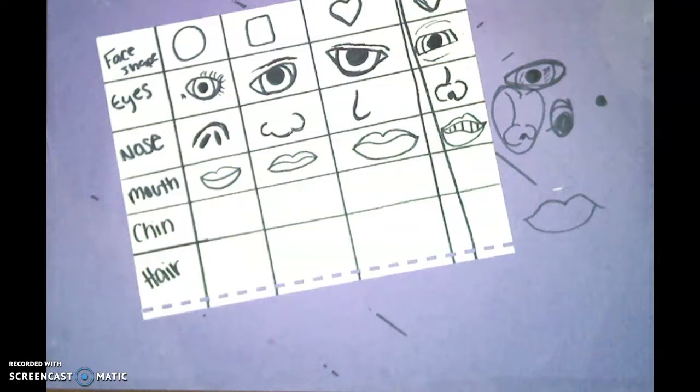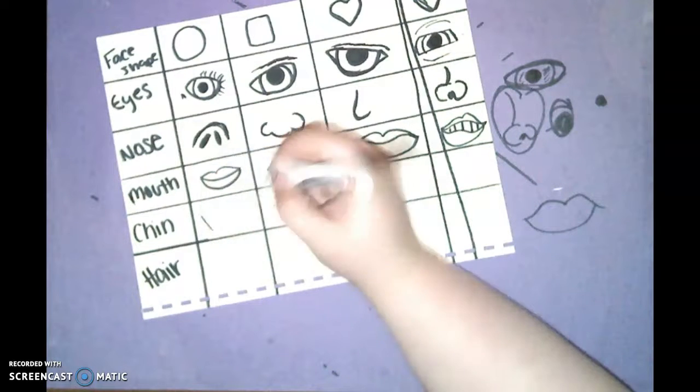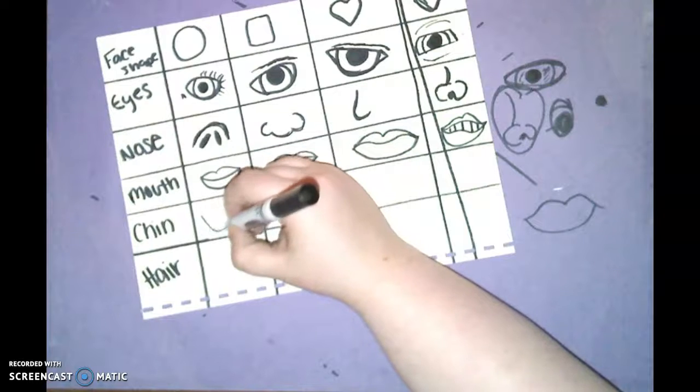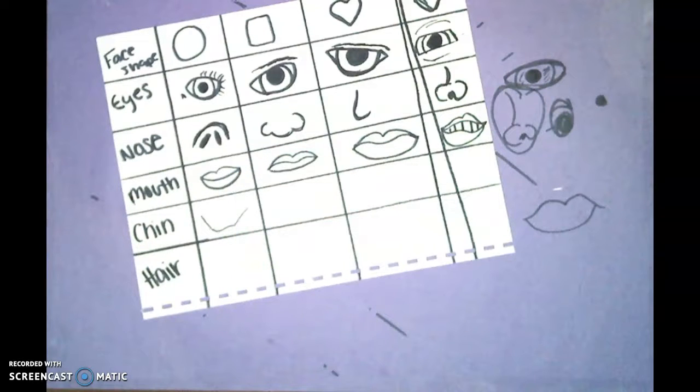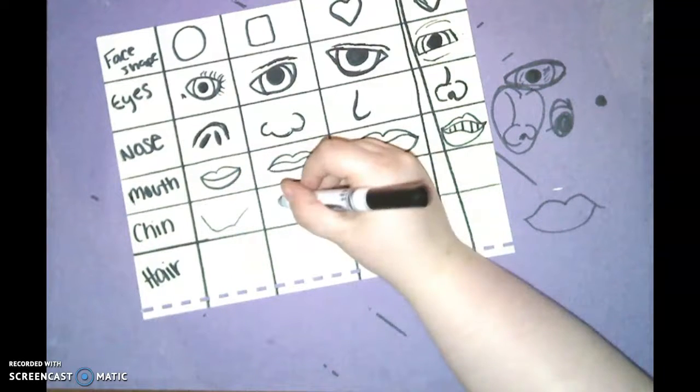So we are going to move on to chins. Now, you would not believe how different chins can be. It's crazy. So we can have a chin that kind of looks like this. Or we can have a chin that comes down, just like this.